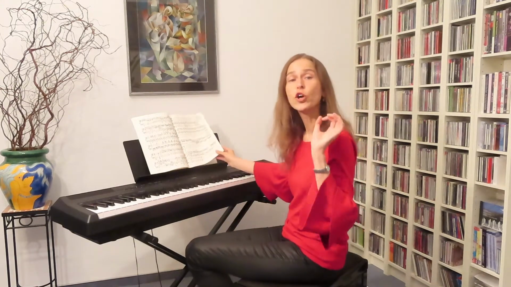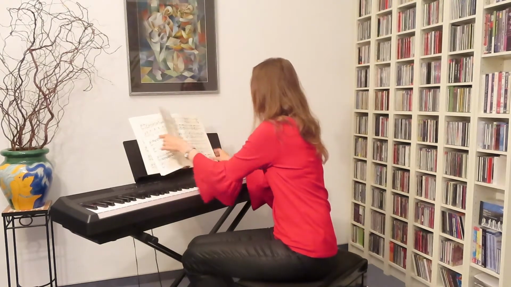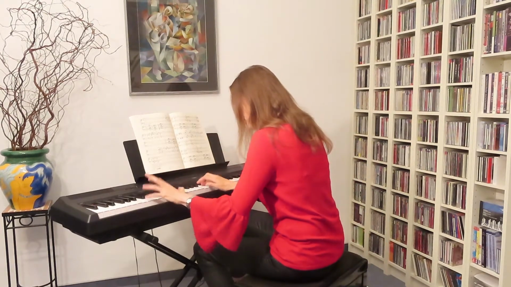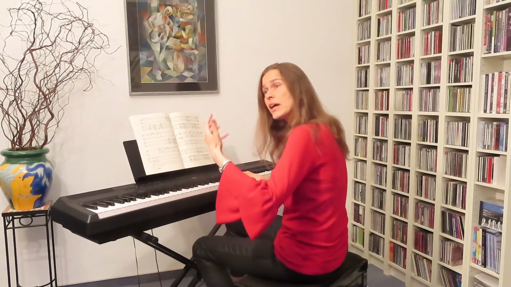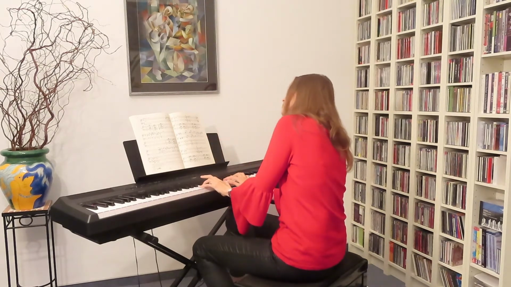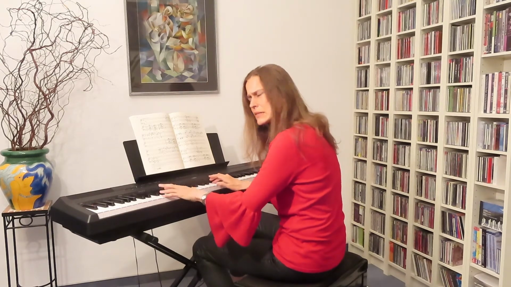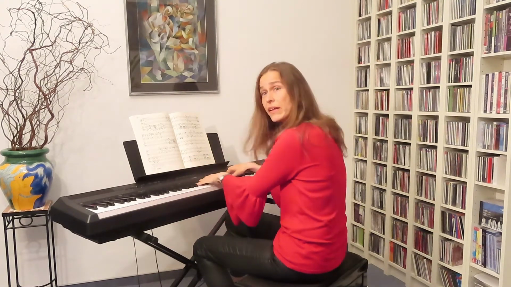This is a really interesting part, as you will hear 2 different characters. The orchestra is very strong and demanding. The piano answers very softly and gently. The orchestra insists. Again, the answer.